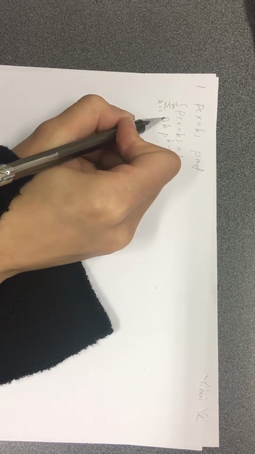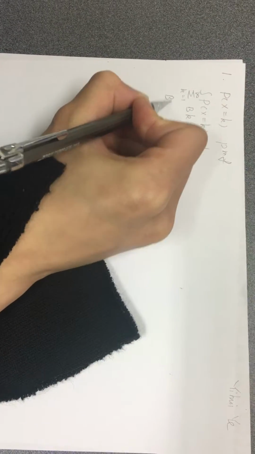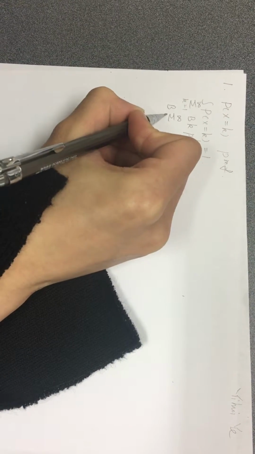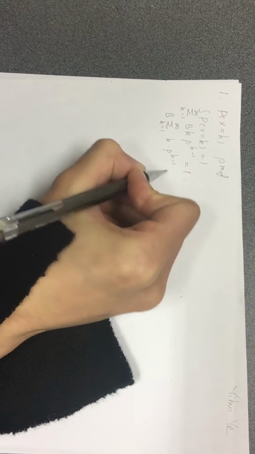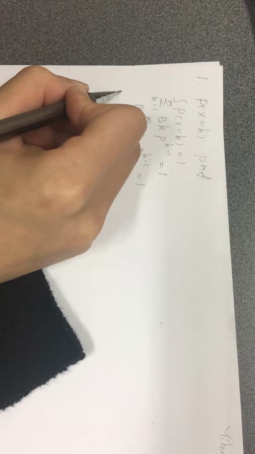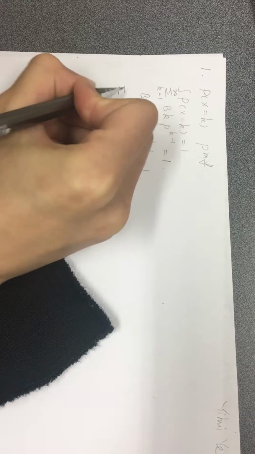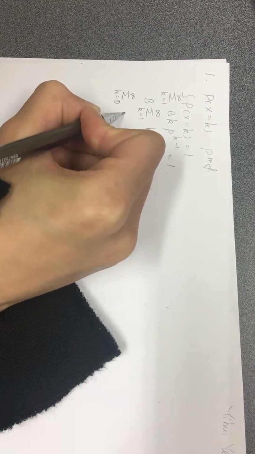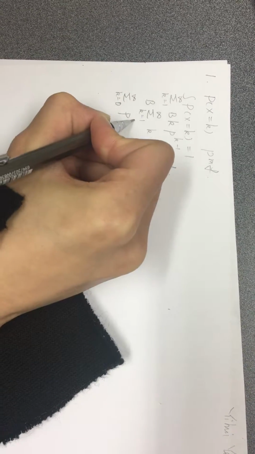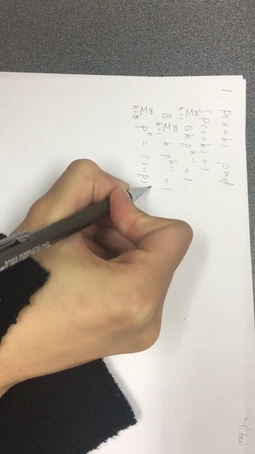Then we can take b out since it's a number, so we get b times the sum of k times p to the k minus 1 equals 1. From what we learned, we know the sum from k equals 0 to infinity of p to the k equals 1 minus p to the minus 1.